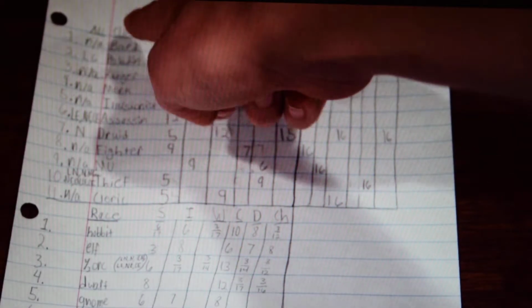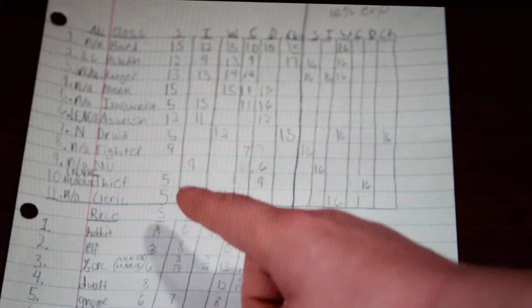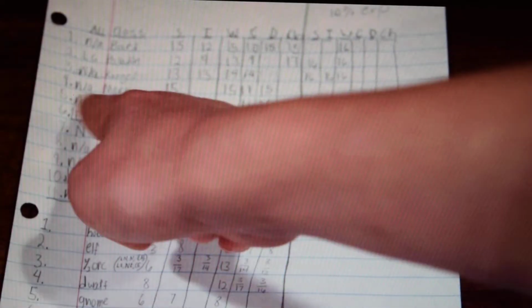So, I also put ALI there. That stands for alignment. You heard me mention that assassins can only be evil. Specifically, they can be lawful evil, neutral evil, and chaotic evil. Paladins can only be lawful good, LG, and thieves can be lawful neutral, neutral good, neutral evil, chaotic neutral, lawful evil, and chaotic evil.